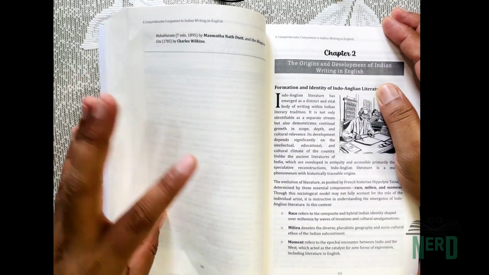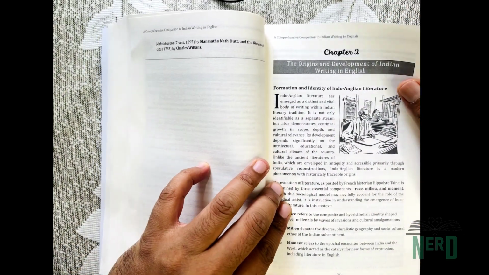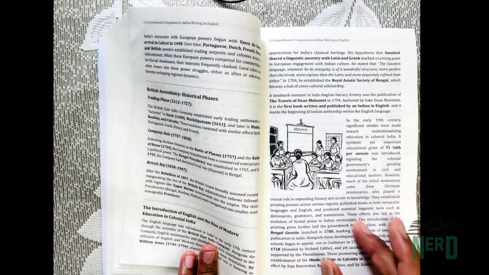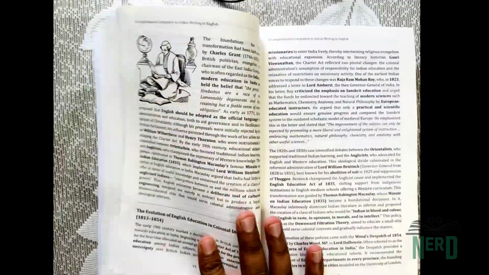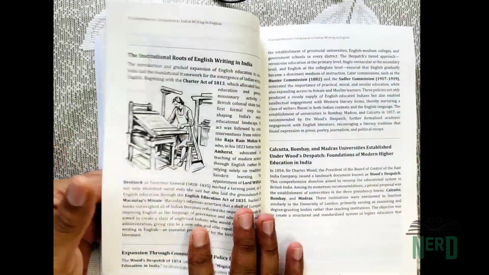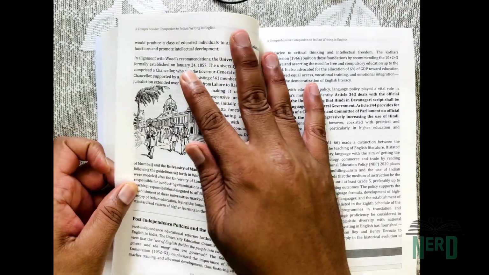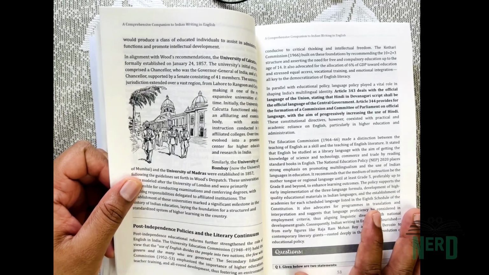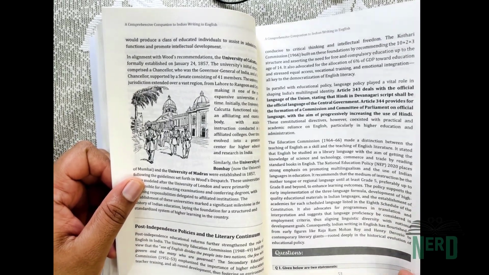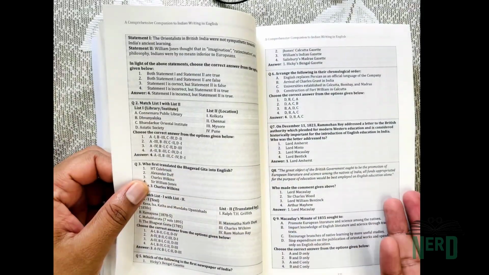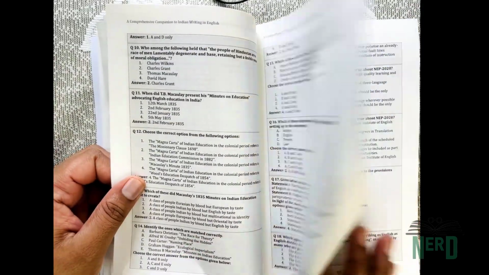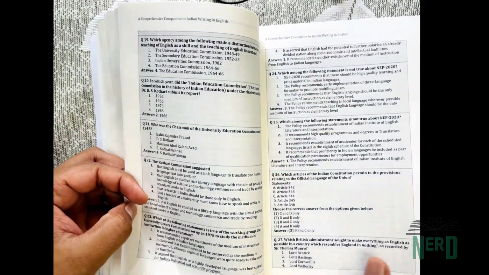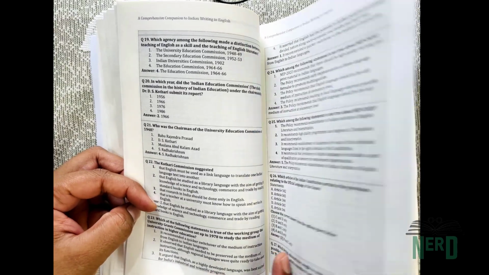Now we turn to Chapter 2, The Origins and Development of Indian Writing in English. As you flip through, you'll once again find rich visuals. Early authors, their portraits, and excerpts that bring the 19th century alive on the page. These aren't just for decoration, they connect you emotionally with the timeline. And yes, just like Chapter 1, you'll find a well-curated list of PYQs at the end, helping you spot what kind of questions have come up again and again in UGC NET exams.